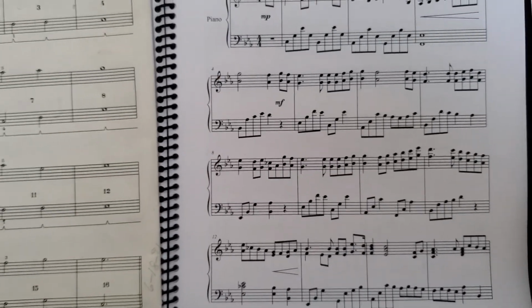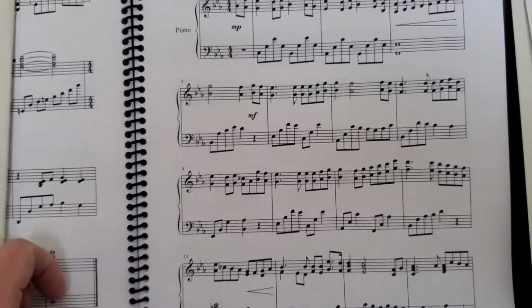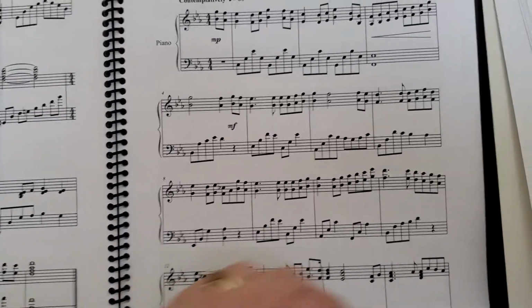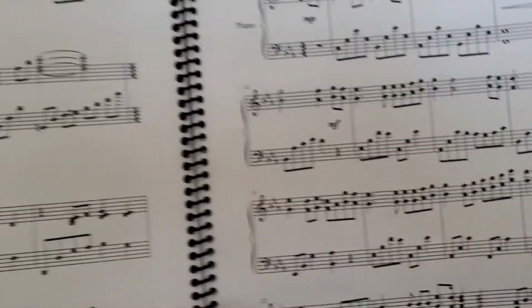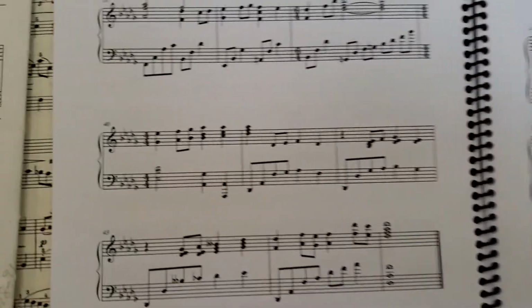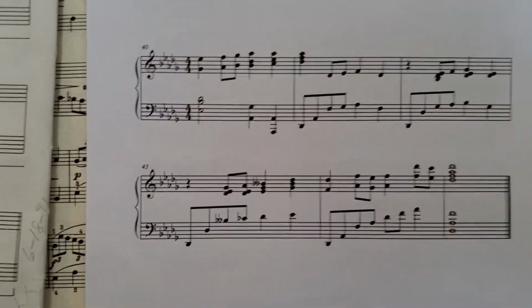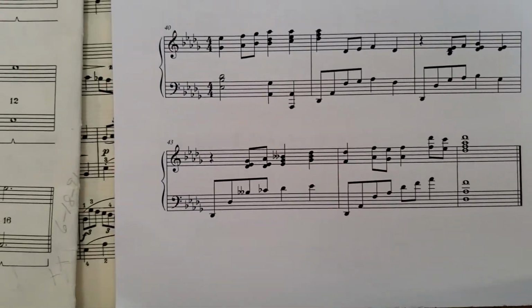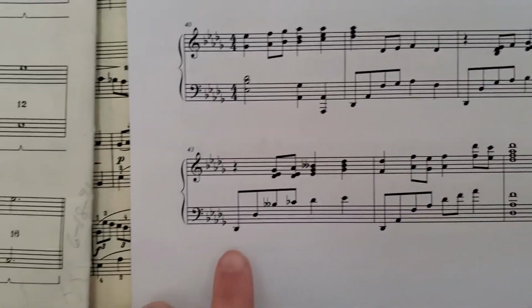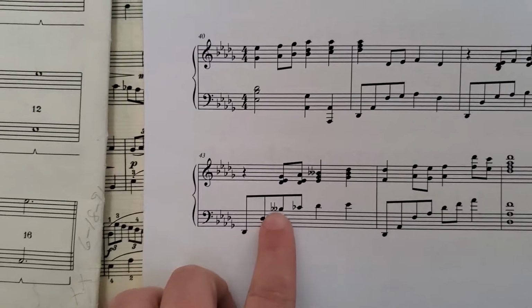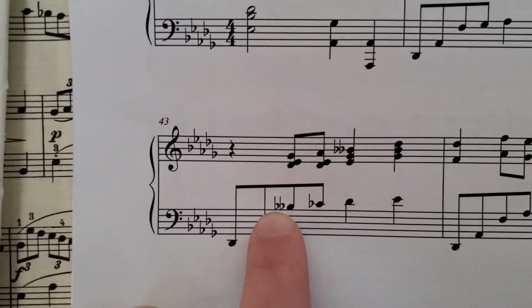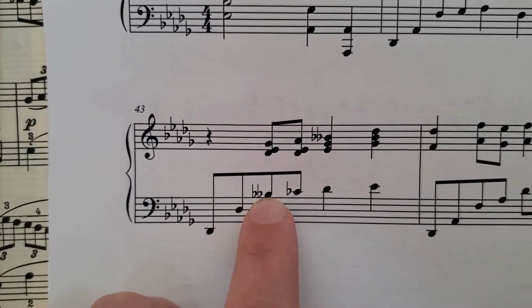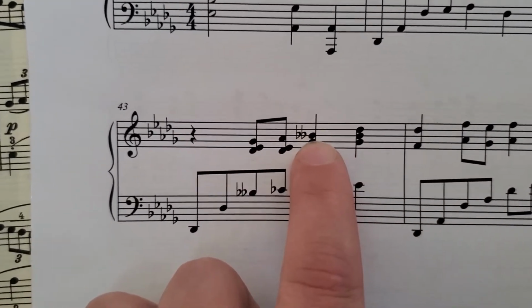I also wanted to look at the double flat and the double sharp. And this is something we don't see as often, but it does appear. So here in this measure right here, we have a double flat. It's just like two flats right next to one another in front of this note. Here's another one up here.